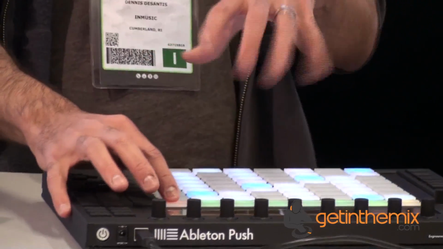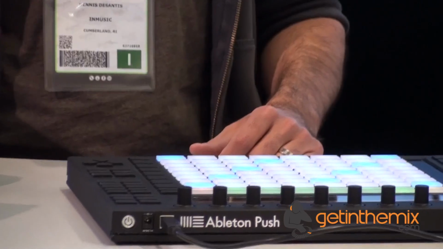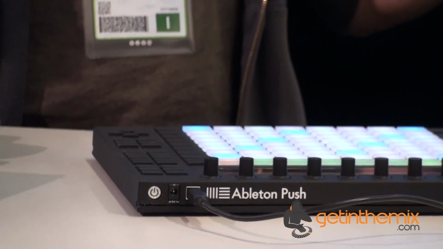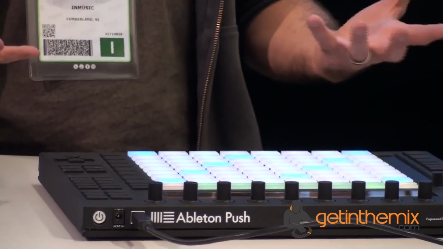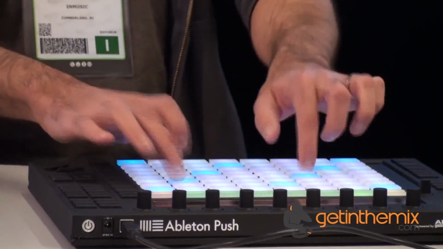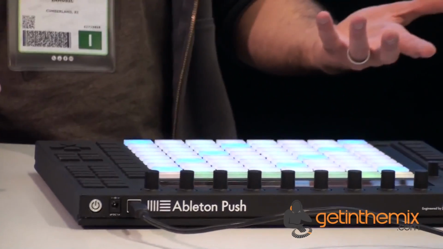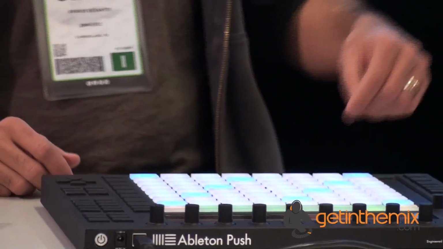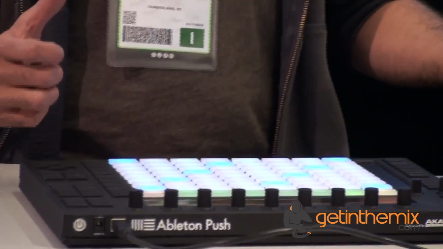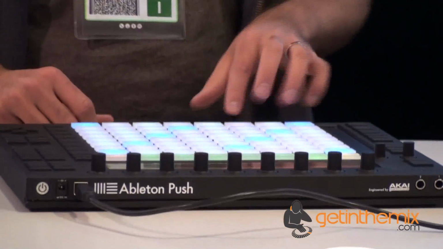But that's just in chromatic mode. If I switch now to our in-key mode, I've basically thrown out all of the notes from the pad grid that aren't in the key. So now I can't play any wrong notes. The blue pads are still telling us what the root of the key is. The white pads are the other notes in the scale, and now there are only blue and white pads. So every note is in key.